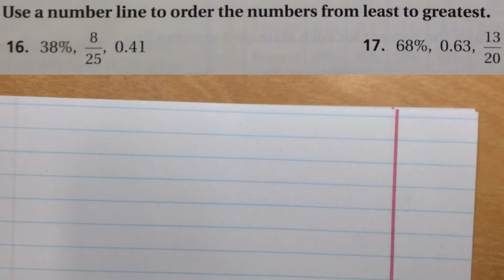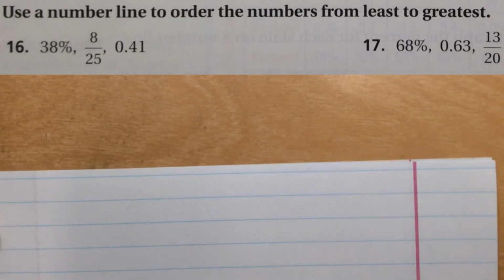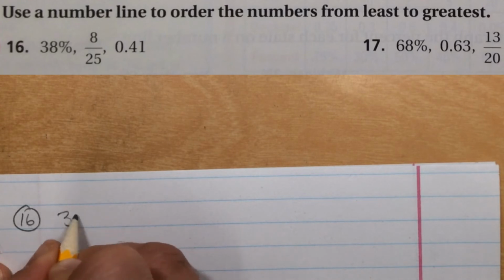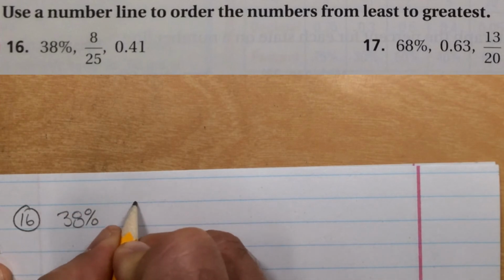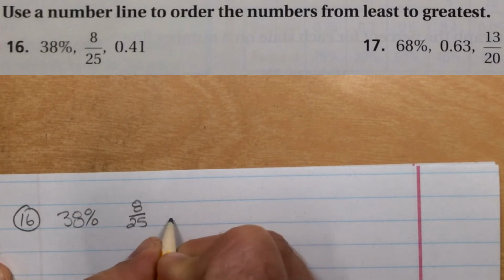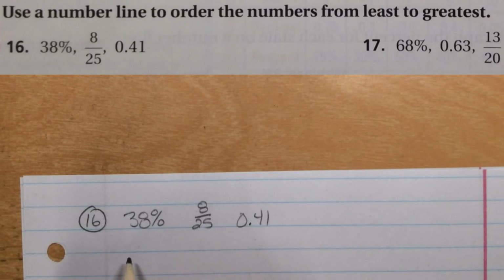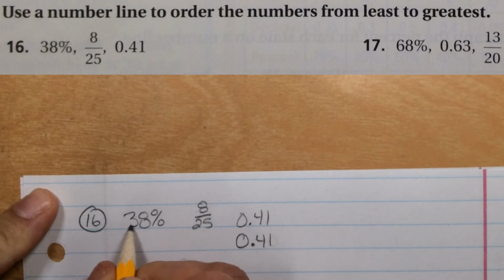Then I would like to look at a couple of these next problems, like number 16. It says, use a number line to order the numbers from least to greatest. Well, we're not going to use a number line, but I am going to turn all of these, 38%, 8/25, and 0.41, all into a common representation. And a good common representation here, I think, would be decimal. So let's keep this a decimal. But you cannot just change the number willy-nilly like I tried to do. This 38% is 0.38. We know that.